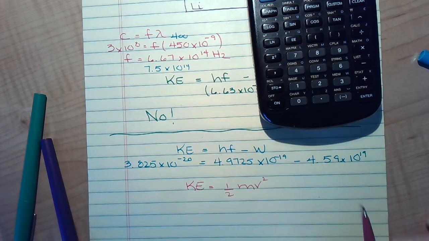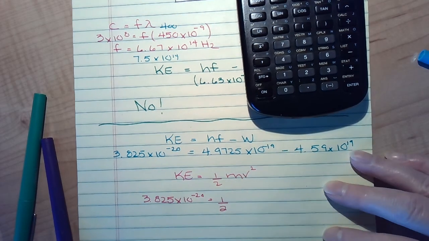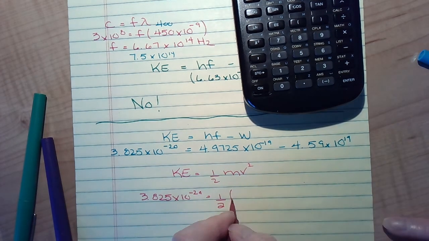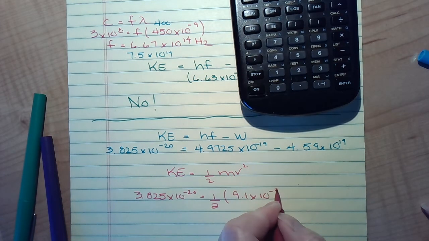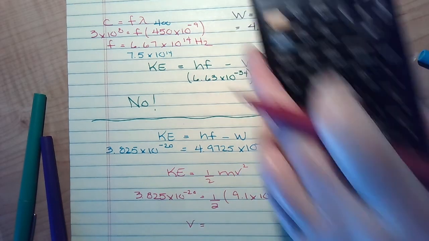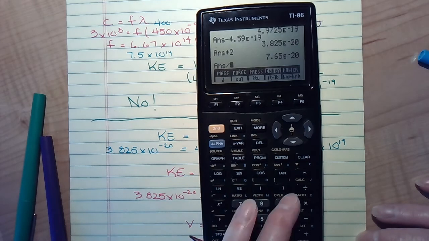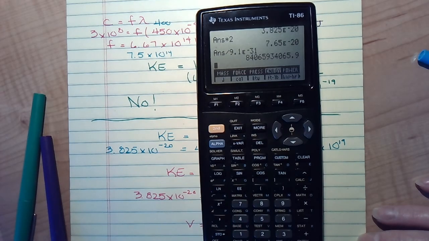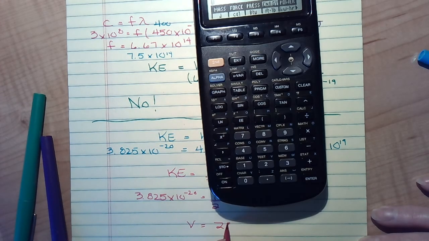I actually didn't expect the problem to turn out that way. So I'm going to take a second and repeat the problem. I need to have light that has more energy. So instead of a wavelength of 450, what if I changed this to a light wave that had a wavelength of 400 nanometers? So this would become a 400. Let me change that. So 3 to the 8th divided by 400 times 10 to the negative 9. That would give me a frequency of 7.5 times 10 to the 14. So let's see what that would do.